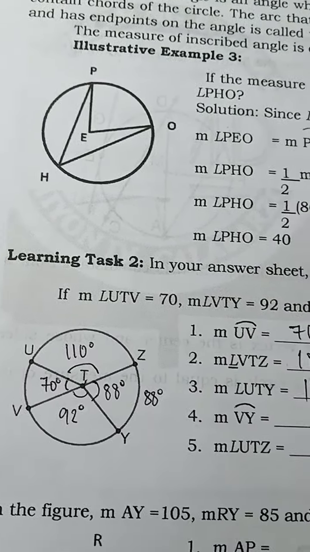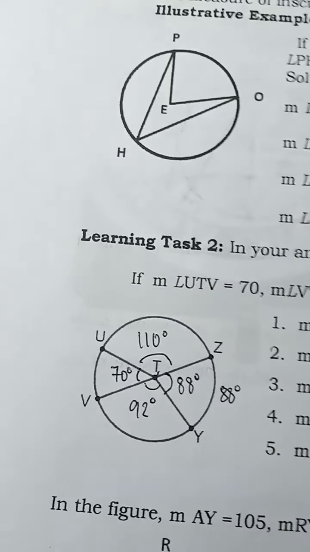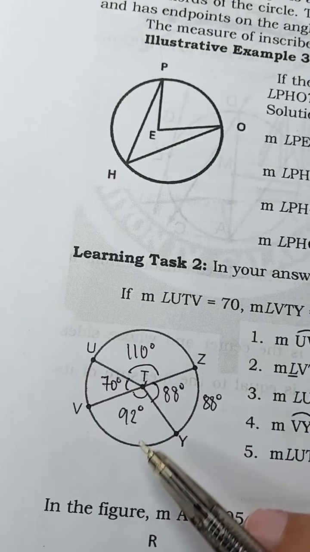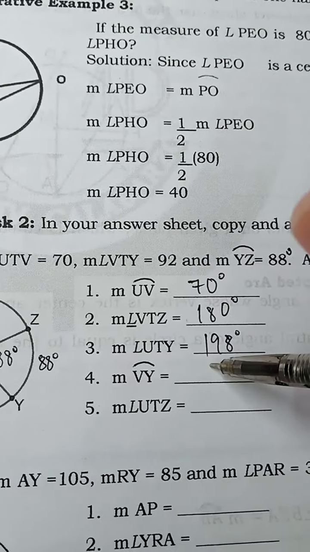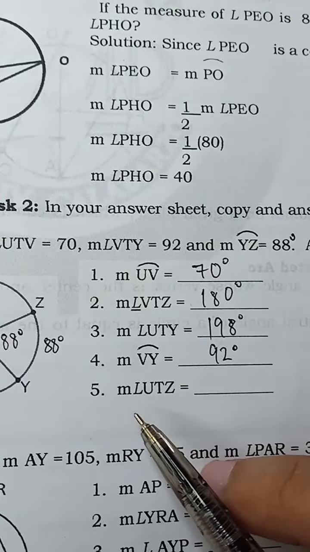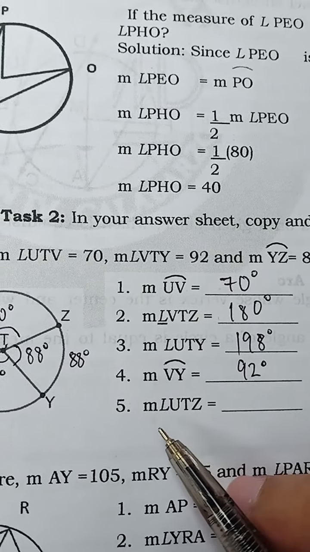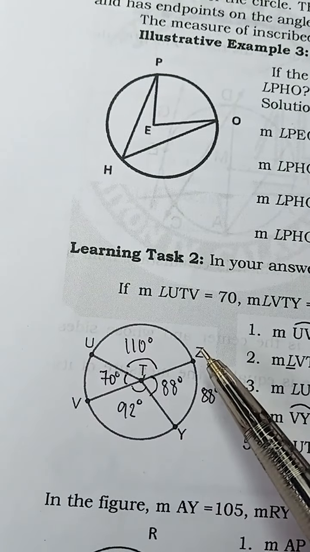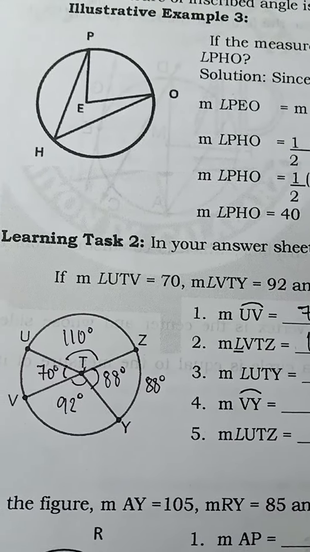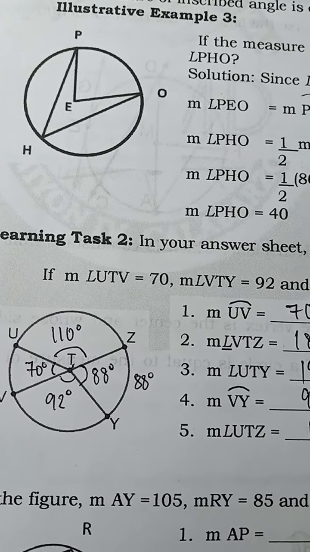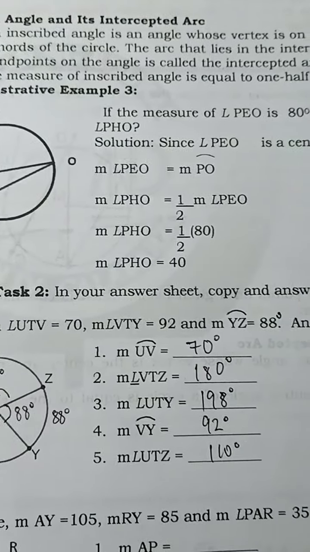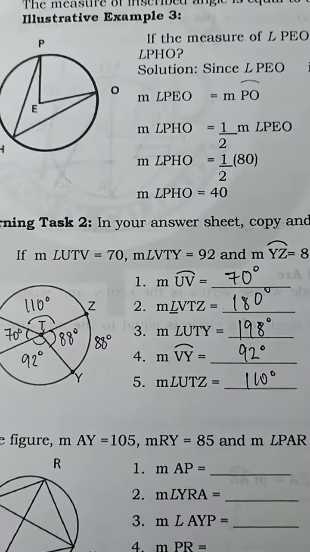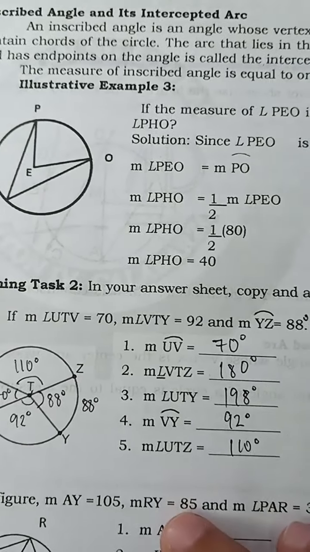Okay, next, what is the measure of arc VY? That is V and Y. The central angle and the intercepted arc are the same, which is 92 degrees. Then the last one, number 5, the measure of angle UTZ. That is U, T, and Z. So the angle is 110 degrees. I hope you got our short discussion about the week number 3 problem.